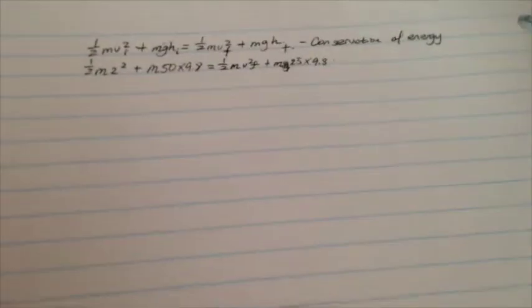Okay, now the mass of the snowboarder is not given. However, we can see that m is present on both sides of the equation. Therefore, we can cancel it out, and it's not needed.